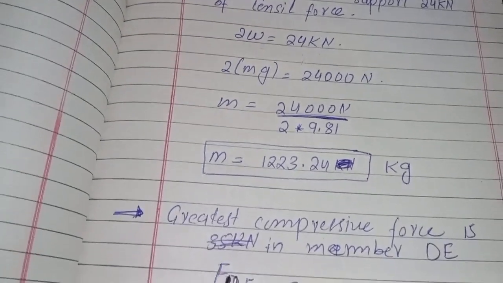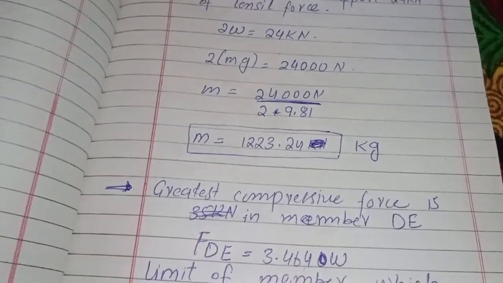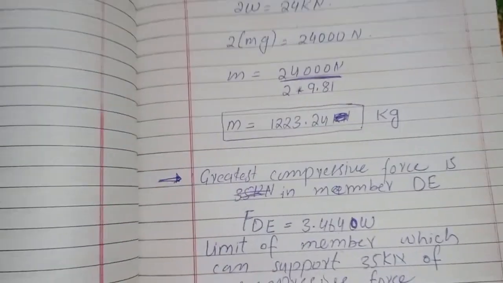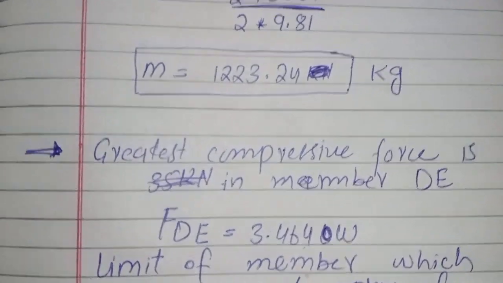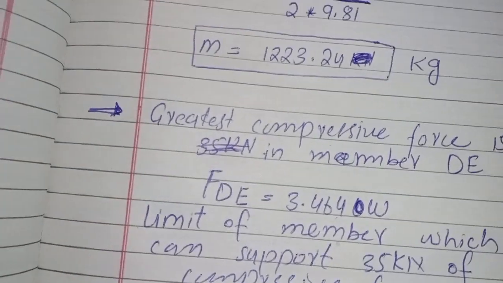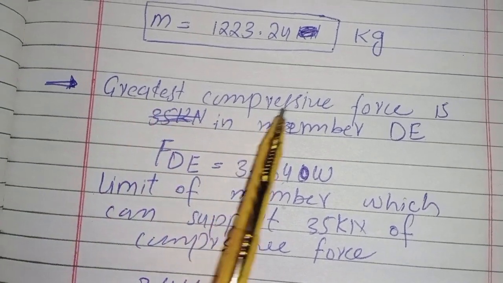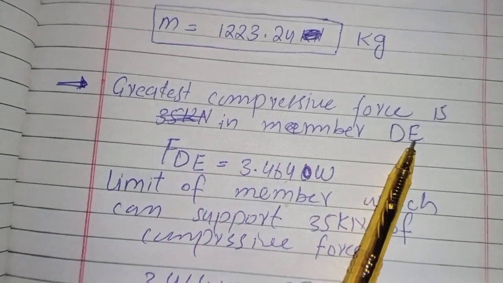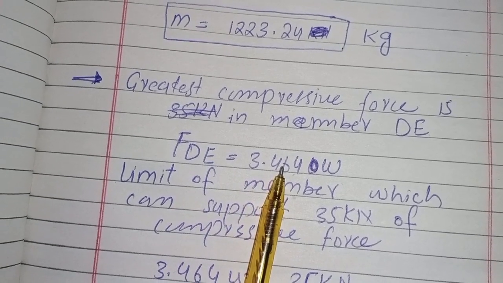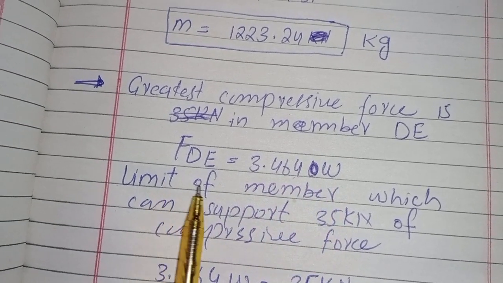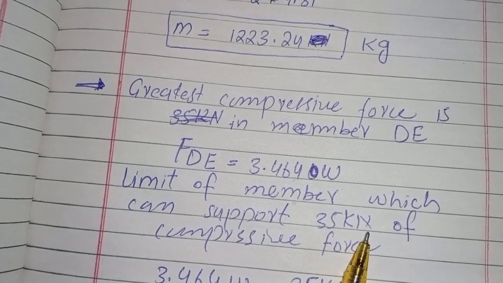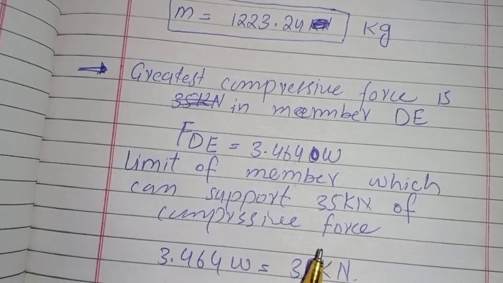Okay, so now we can find the greatest mass for the compressive force. The greatest compressive force in a member is in DE, which is 3.464W. The limit of the member is that it can support only 35 kilonewton of compressive force.